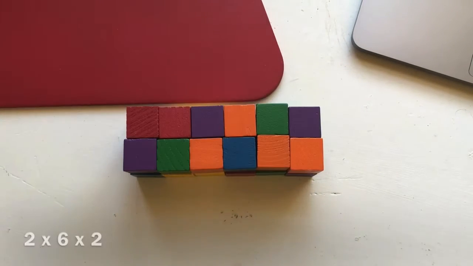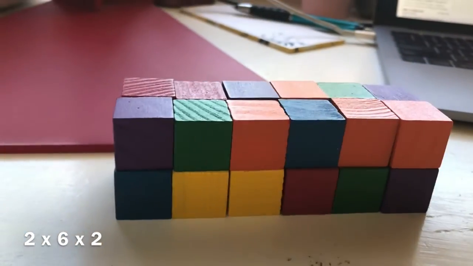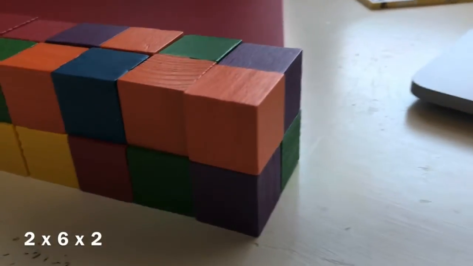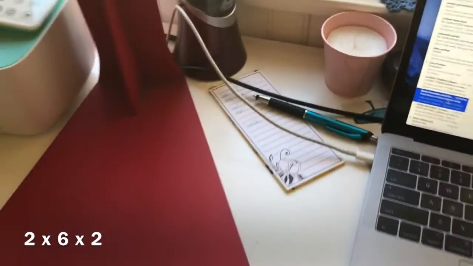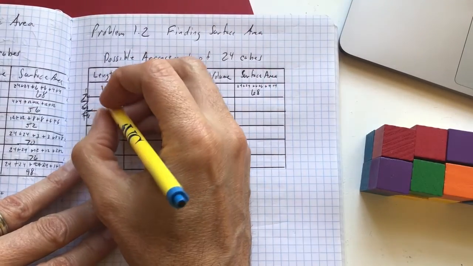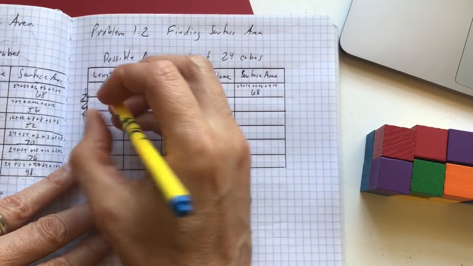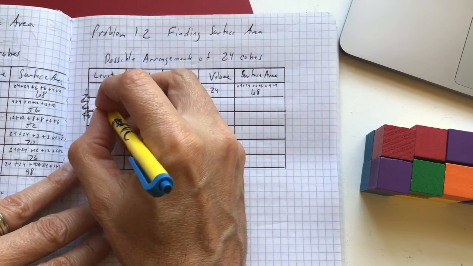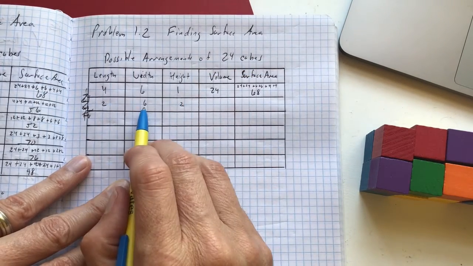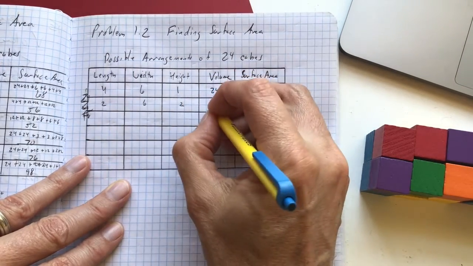The next arrangement we had was a 2 by 2 by 6. Or in this case, it's going to be a 2 by 6 by 2. So you can see that we have this set up here. We'll put those numbers in here. The length was 2, the width was 6, and the height was 2. So 2 times 6 would be 12, times 2 would be 24.